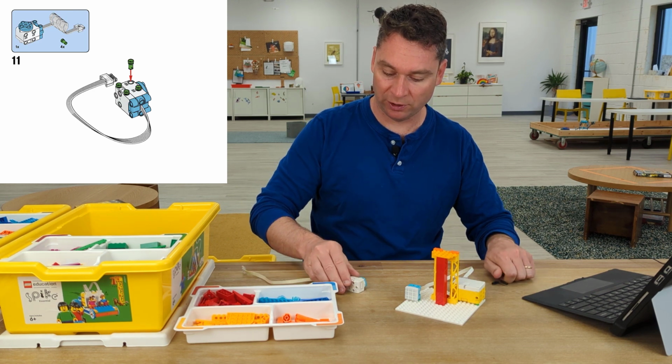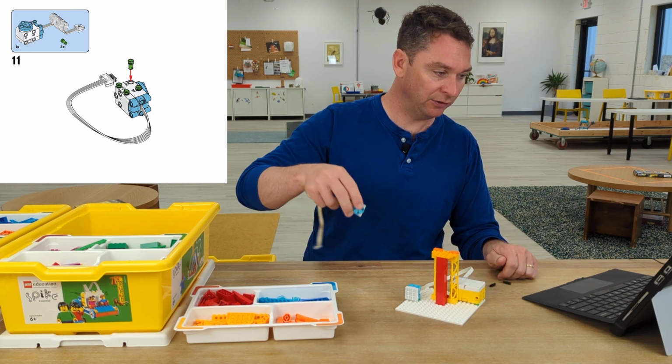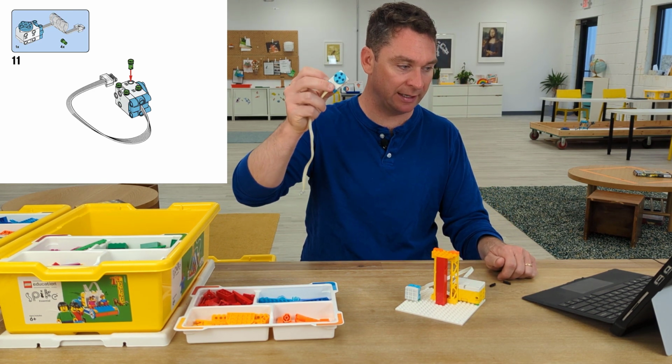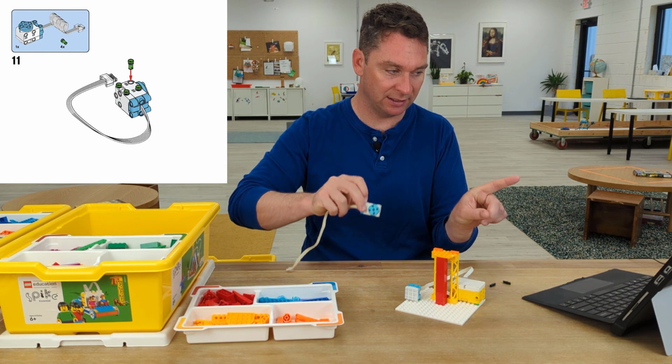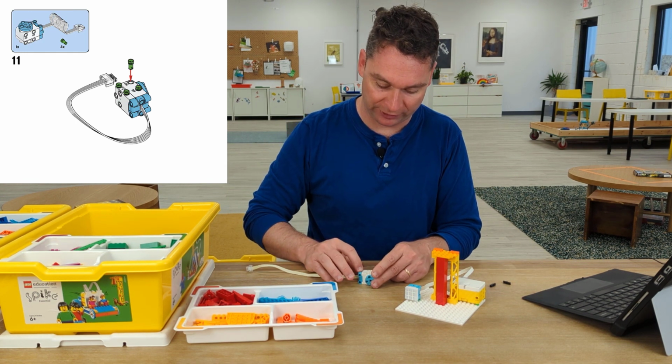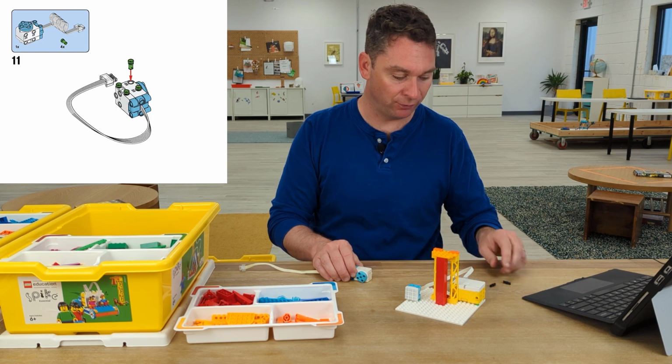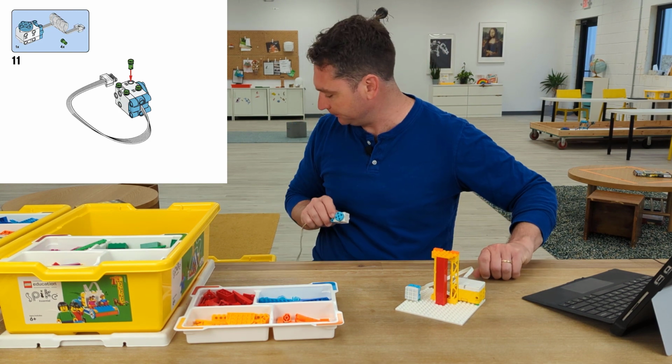All right, next up we need a motor. And same thing, we're going to put 4 of those pegs into the top of our motor, and I'm going to lay my motor down so that the white is facing to the left, the blue's on the bottom, and I'm going to put my 4 pegs into the top.